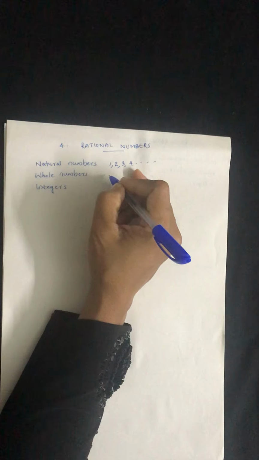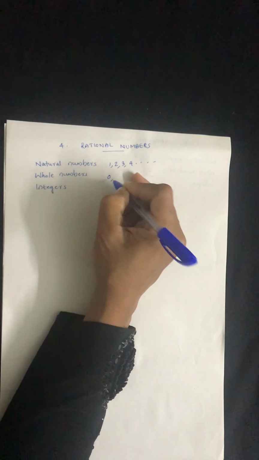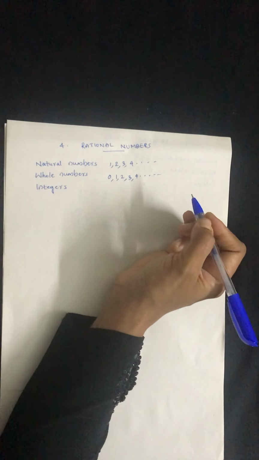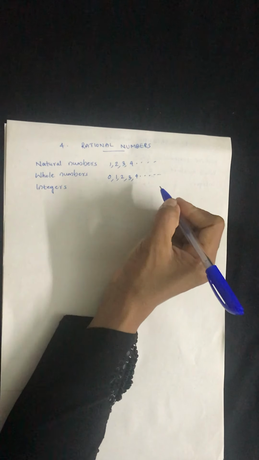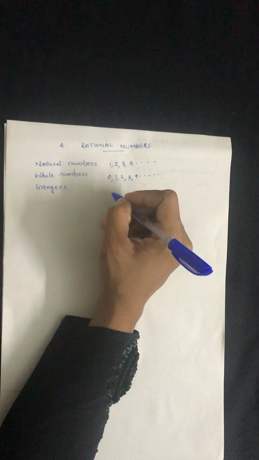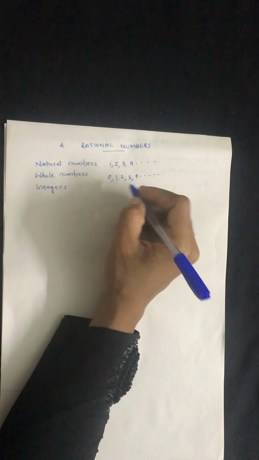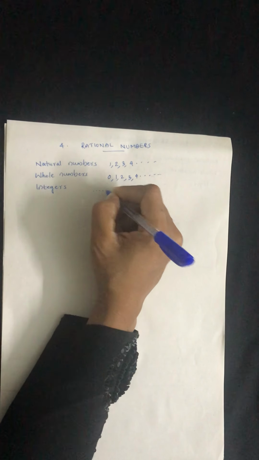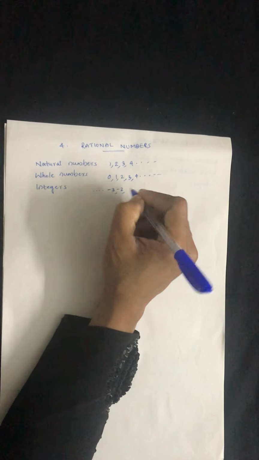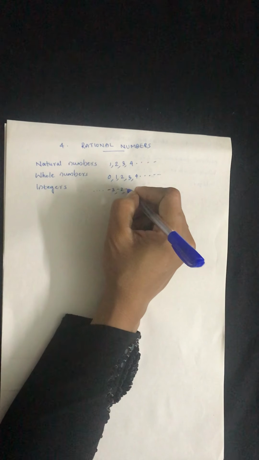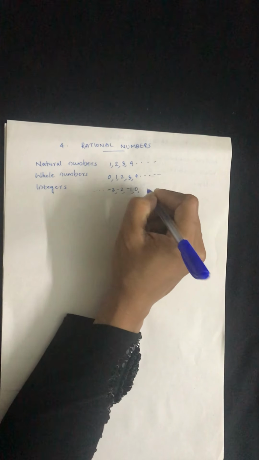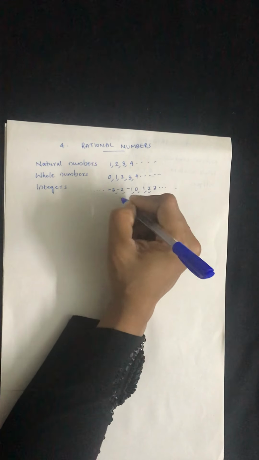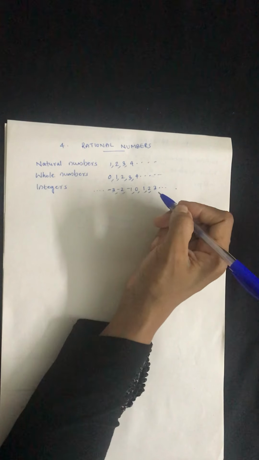Then whole numbers: if natural numbers include 0 also, that set of numbers is called whole numbers. And integers: if negative numbers and positive numbers are together, that set of numbers together we call integers. That also we discussed in the first chapter. -3, -2, -1, 0. These sets of numbers are called integers.